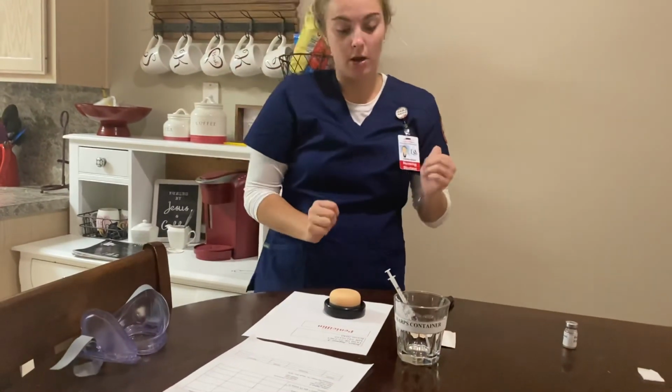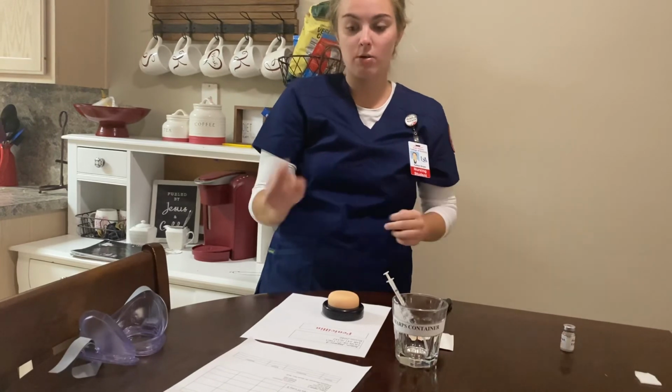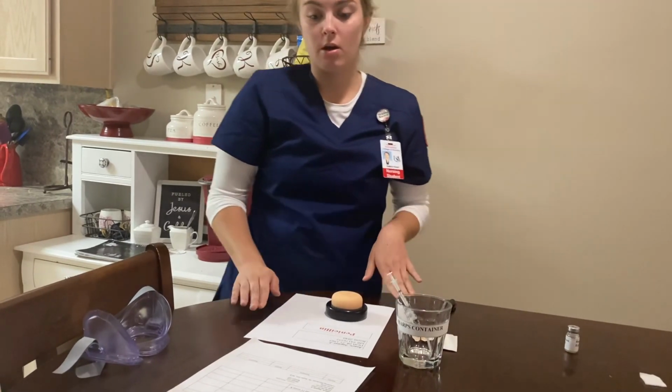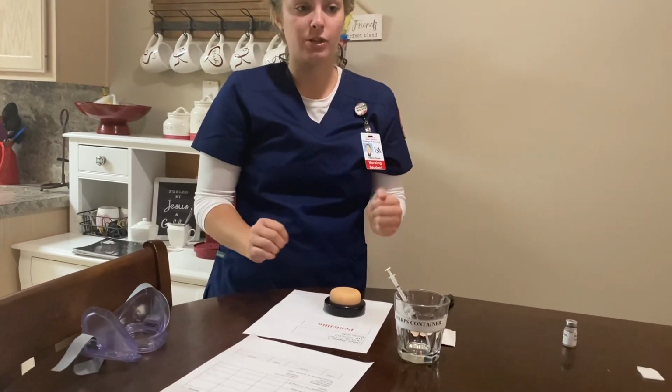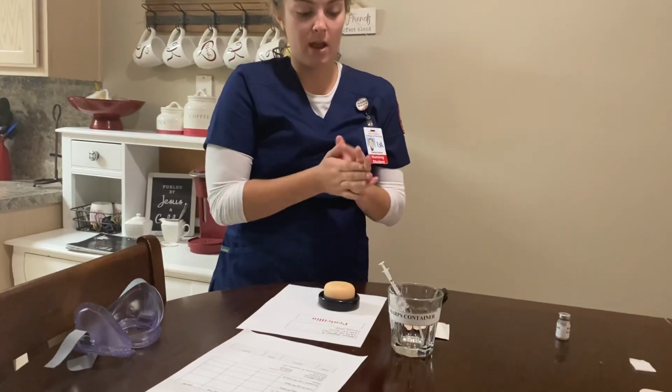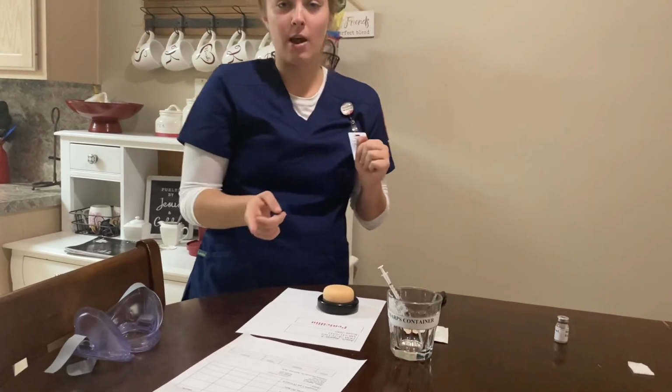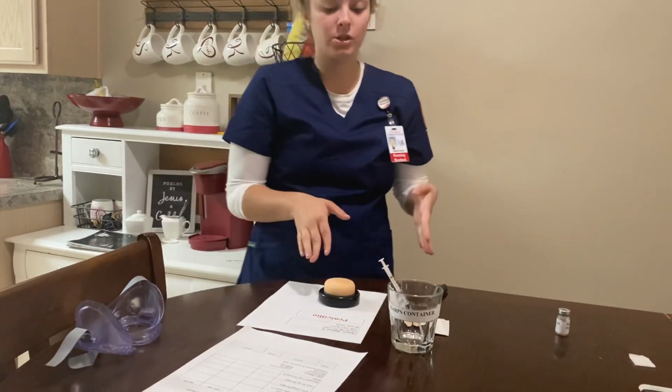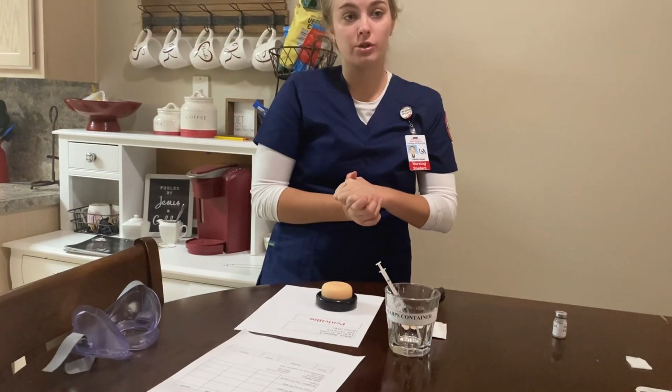And then I would write down on the MAR the medication and then how the patient did, and then I would perform hand hygiene, and then the 6th right also on the MAR, and then I would make sure that I would reassess the patient for any allergic reactions.